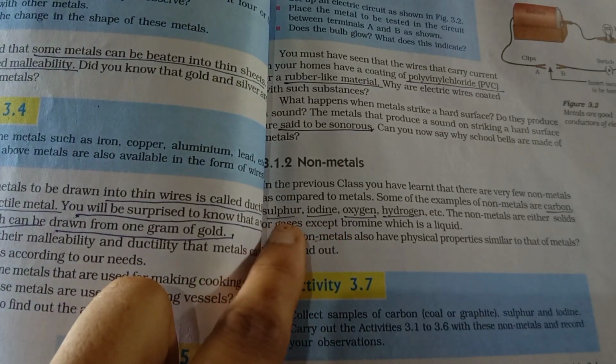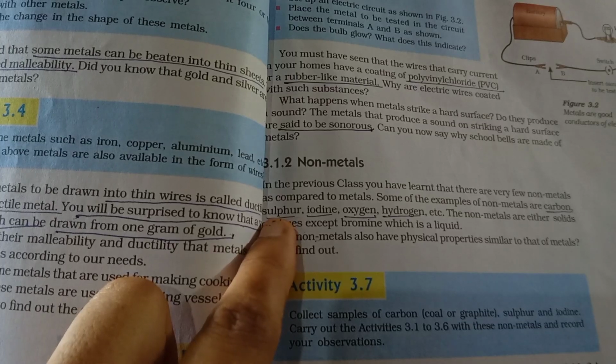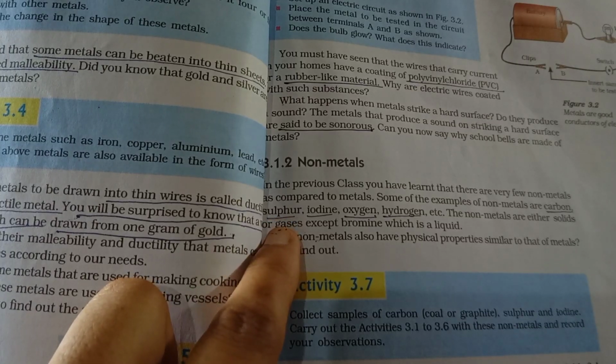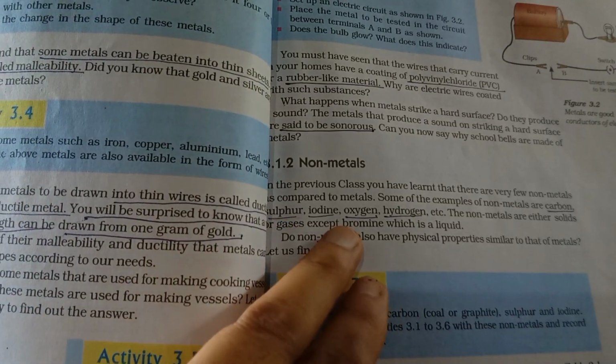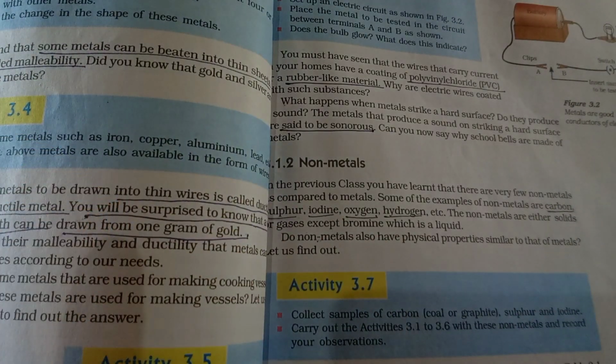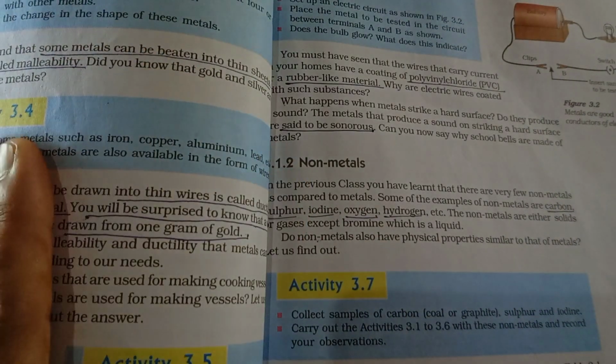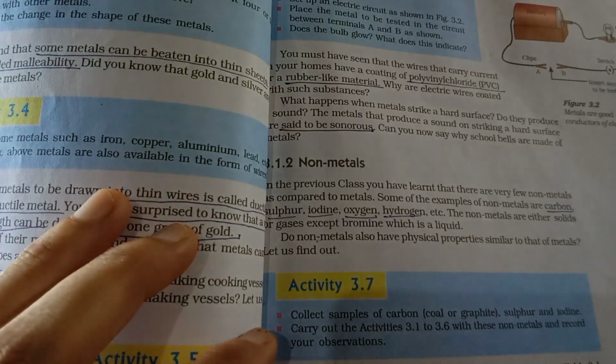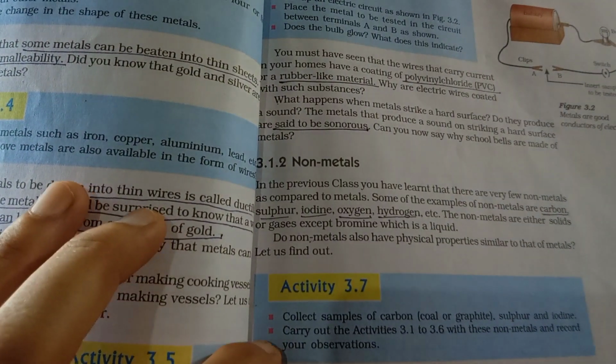Sulfur is a non-metal which is present in onion. Oxygen is what we inhale, and hydrogen gas is present in the sun. I hope you all know about that. So all these things are non-metals.